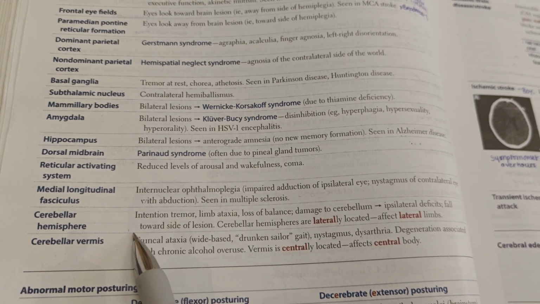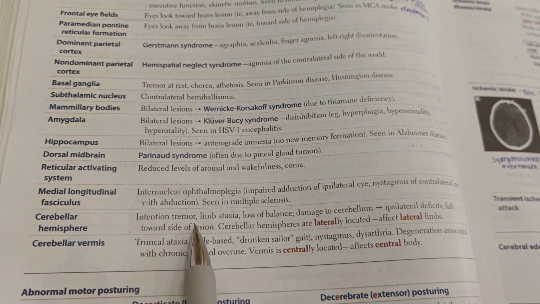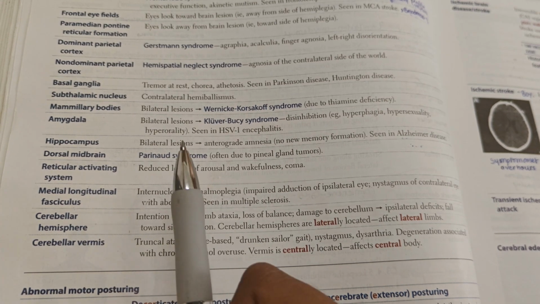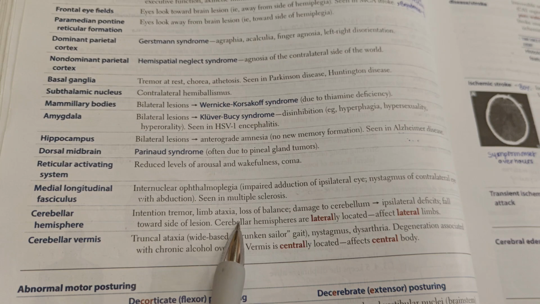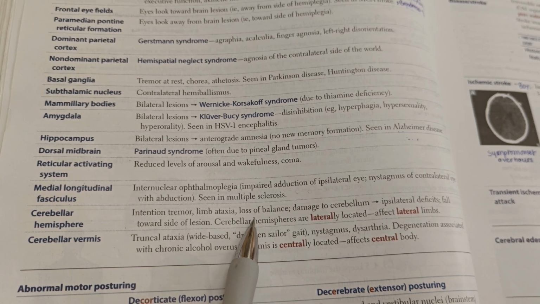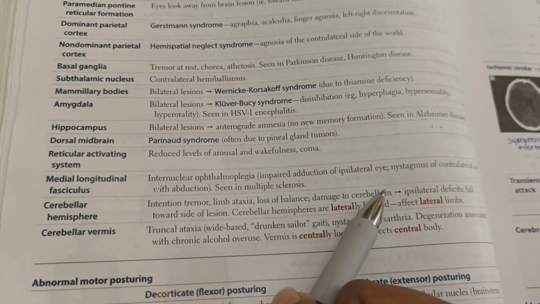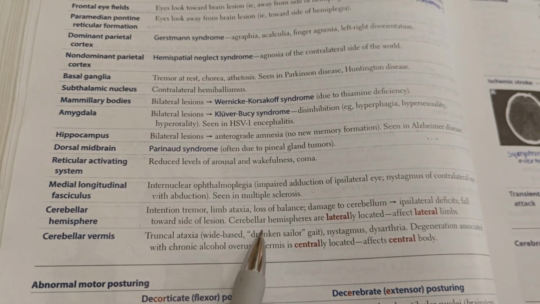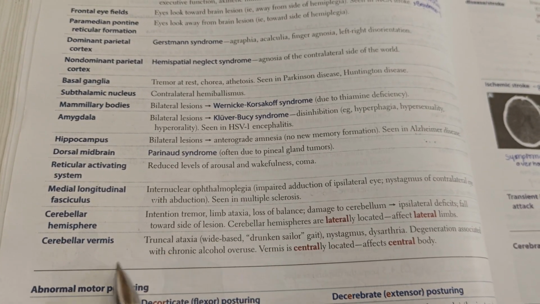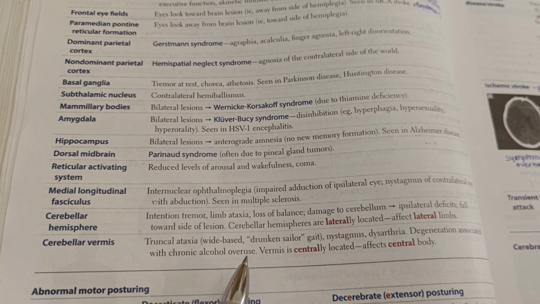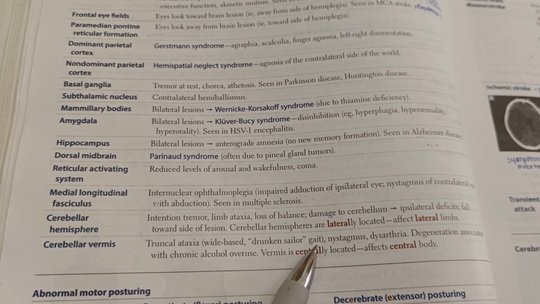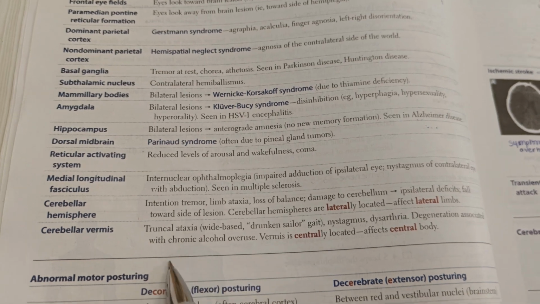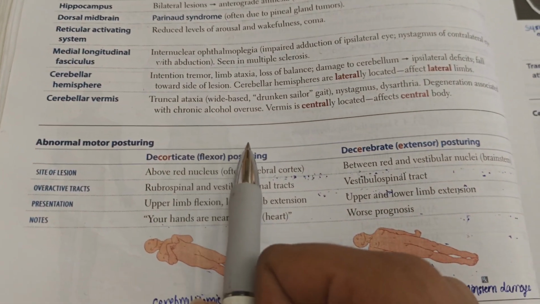Cerebellar hemisphere lesions cause intention tremor. You can differentiate it from basal ganglia by tremor at rest. Here you have limb ataxia, loss of balance, and damage to the cerebellum always leads to ipsilateral defects. Cerebellar hemispheres, laterally, will affect the lateral limbs. Medially they'll affect the central body, like wide base, drunken gait, nystagmus, and dysarthria, and it is also associated with chronic alcohol overuse.